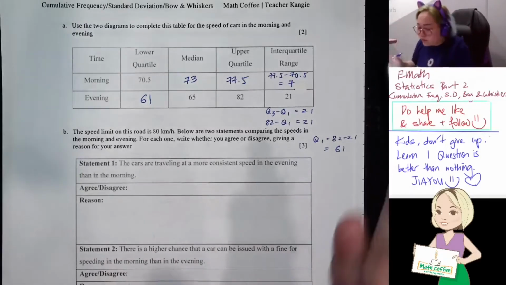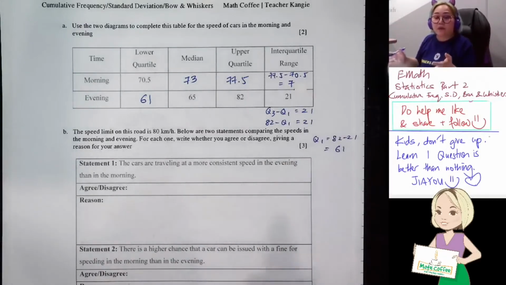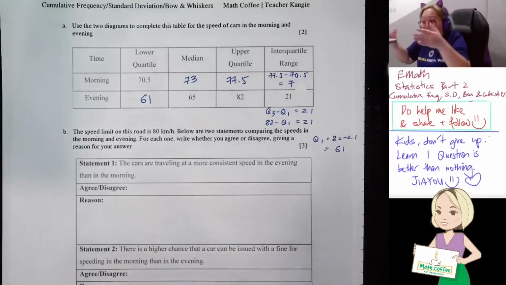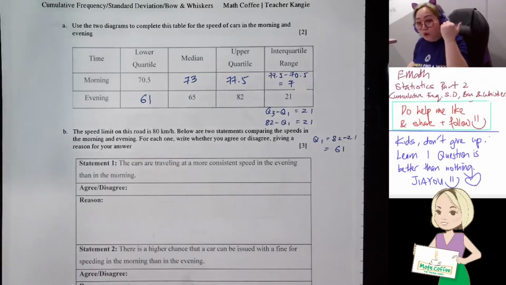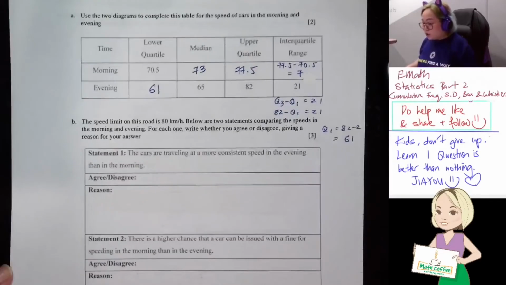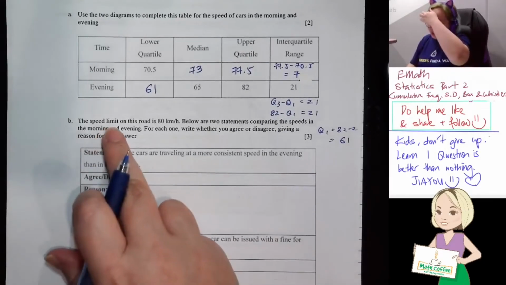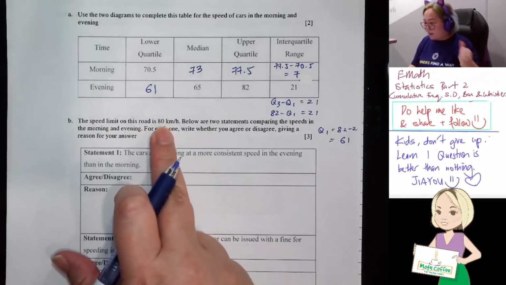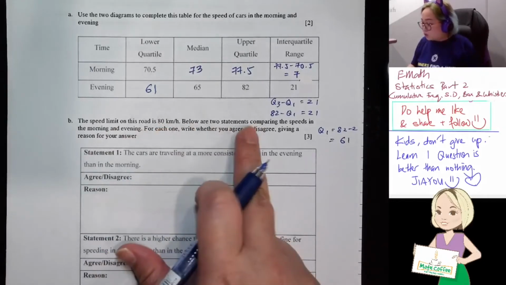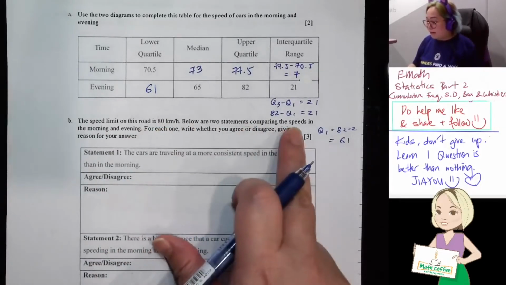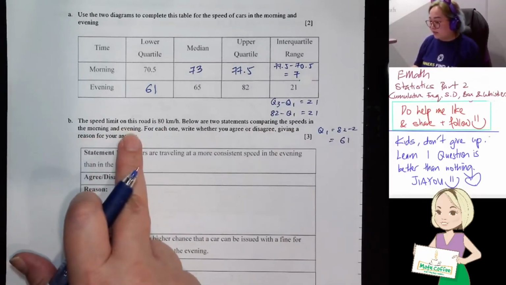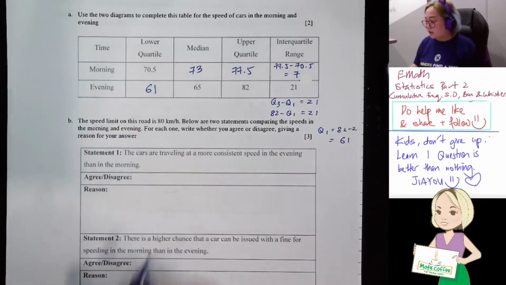Oh, it's always use median. You understand? Okay. So you have to analyze just like a bystander. Look at the data and then see how you're going to give the agree or disagree and why. So you don't have to think so complex. Now over here, they say that the speed limit on this road is 80 km per hour. Below are two statements comparing the speed in the morning and the evening. For each one, you have to state whether you agree or disagree and also give a reason.